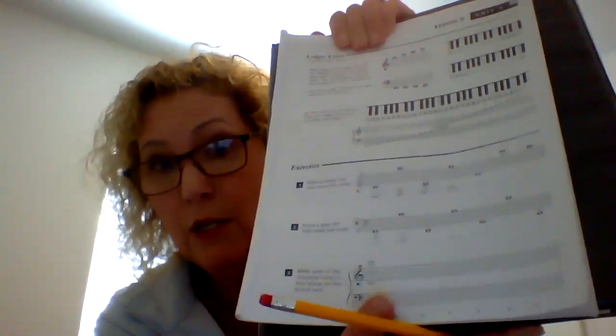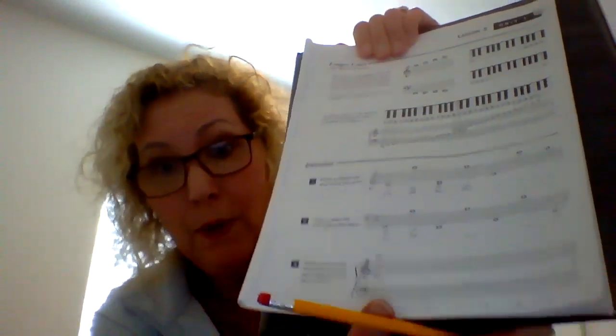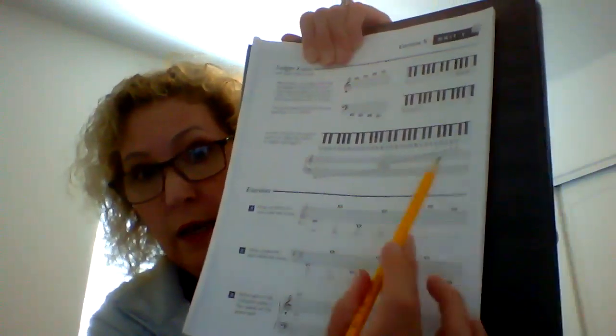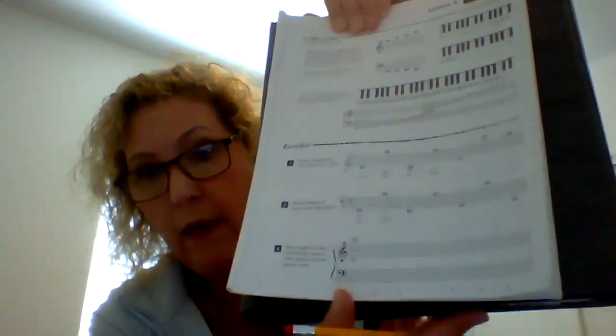See, even music teachers have to stop and really think. These are brain twisters, okay? So use this to help you with these. Look up, make sure it's the one that matches.